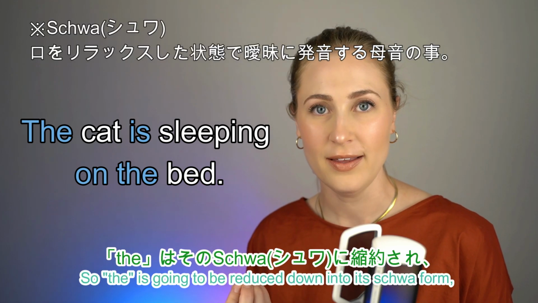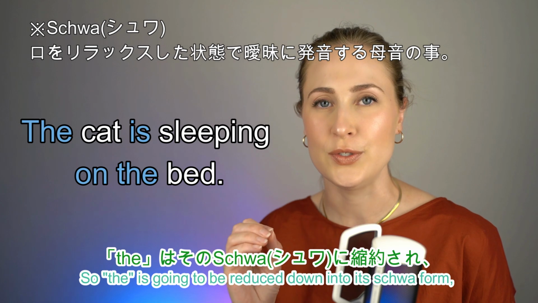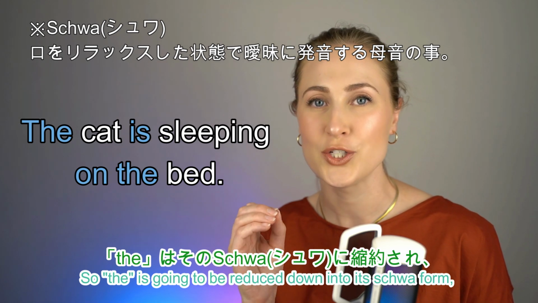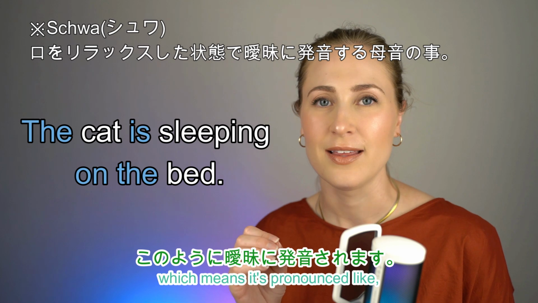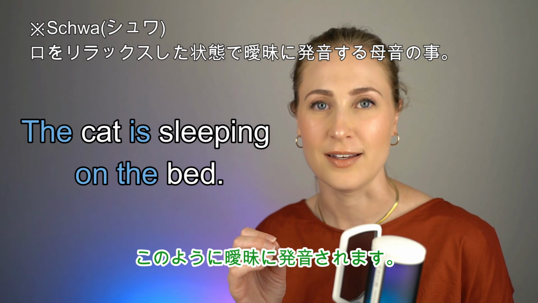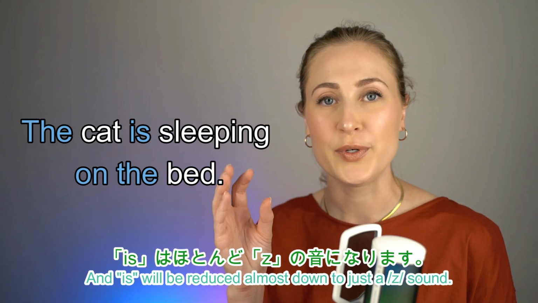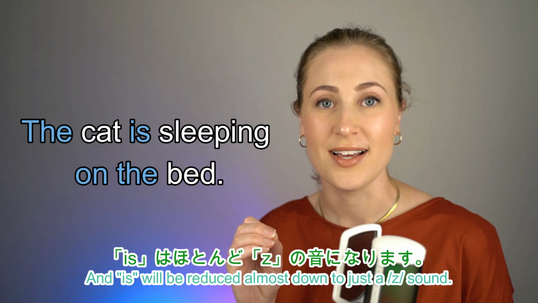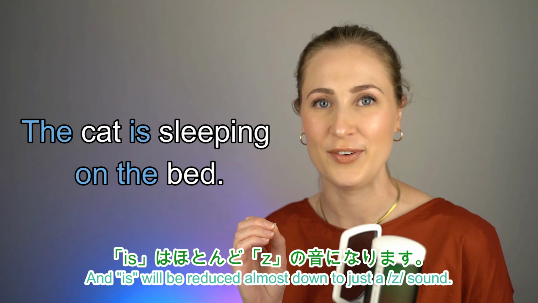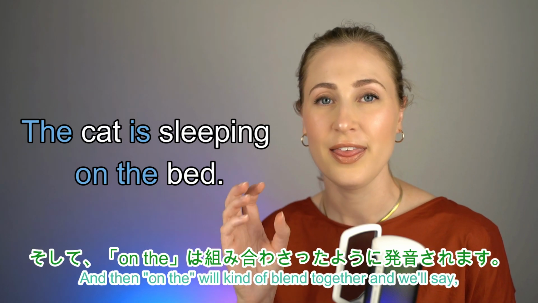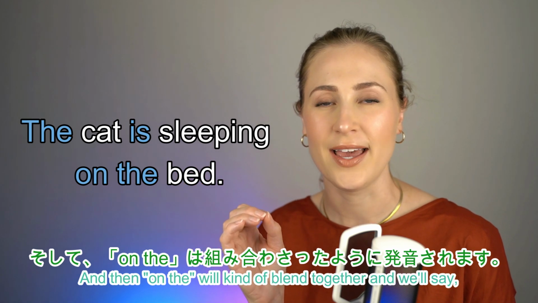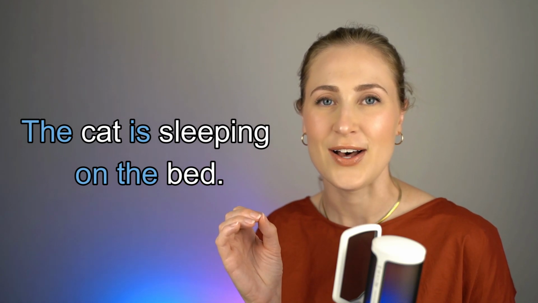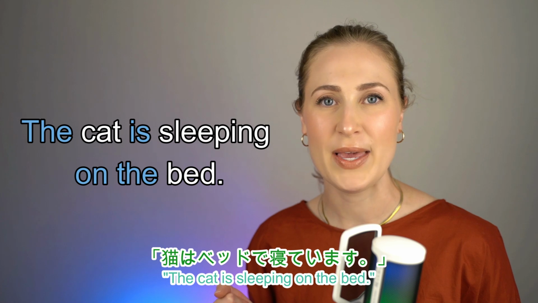So, the is going to be reduced down into its schwa form, which means it's pronounced like thuh. And is will be reduced almost down to just a z sound. And then on the will kind of blend together and we'll say on-thuh. The cat is sleeping on the bed.